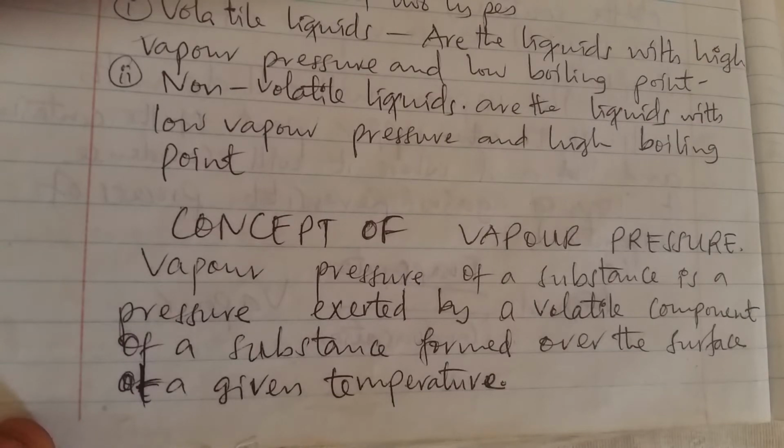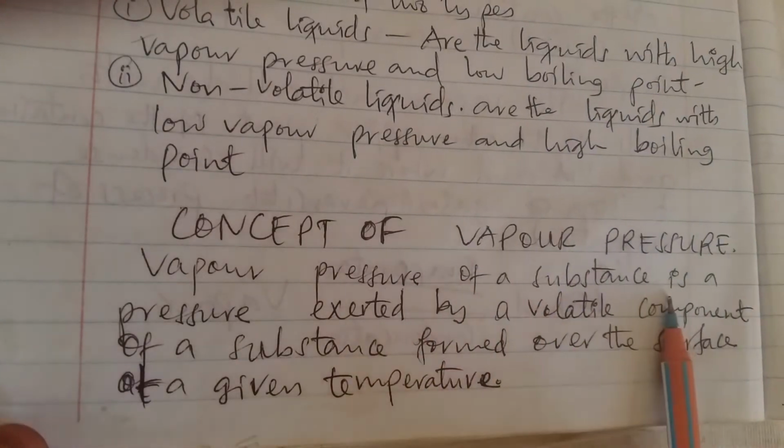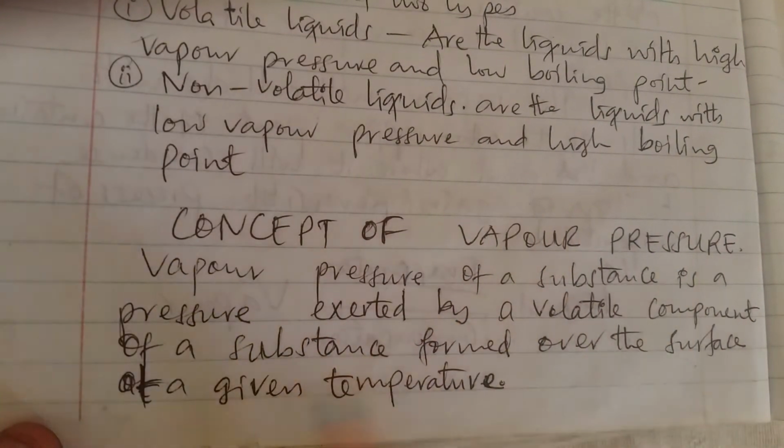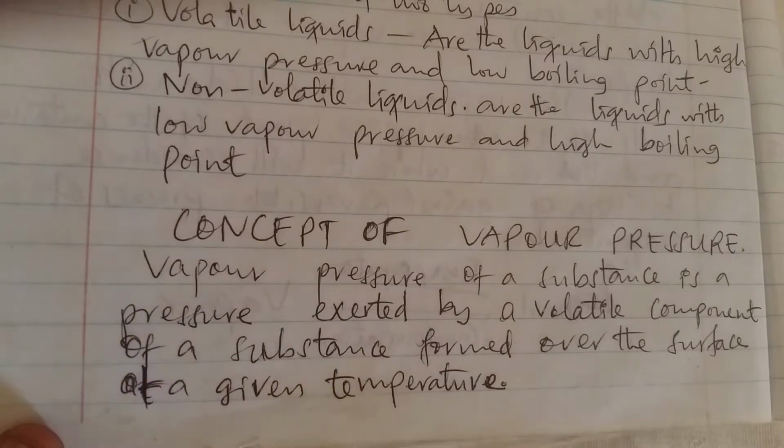Now let's go to the concept of vapor pressure. What we are saying is that the vapor pressure of a substance is the pressure exerted by a volatile component of a substance formed over the surface at a given temperature.